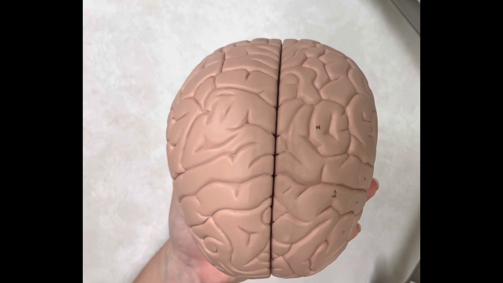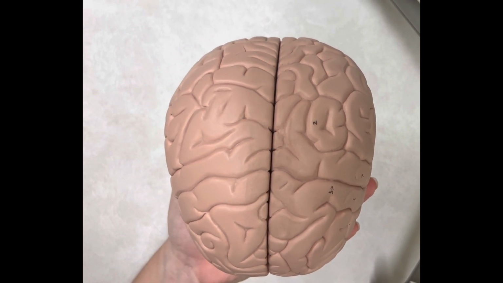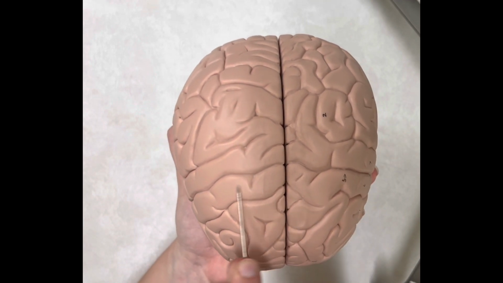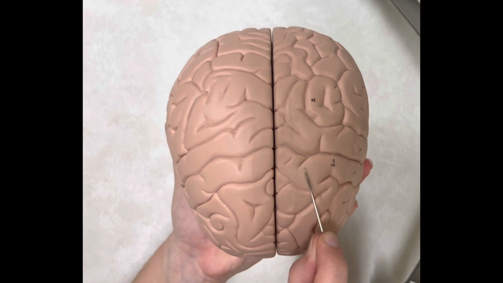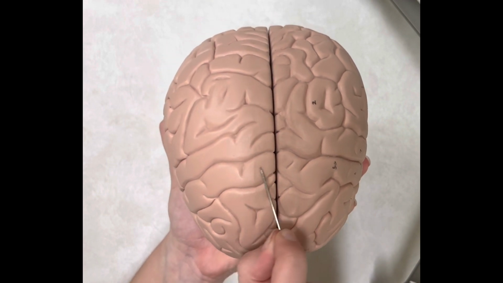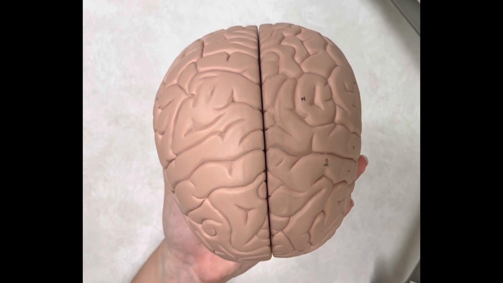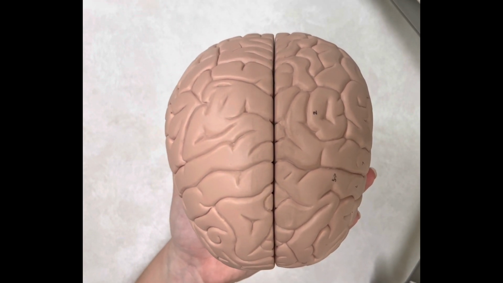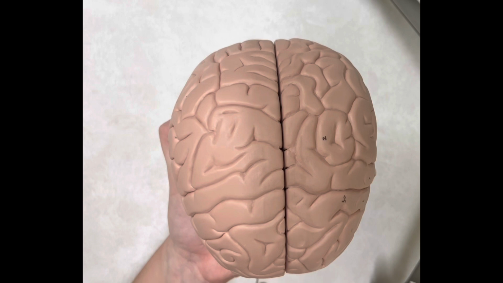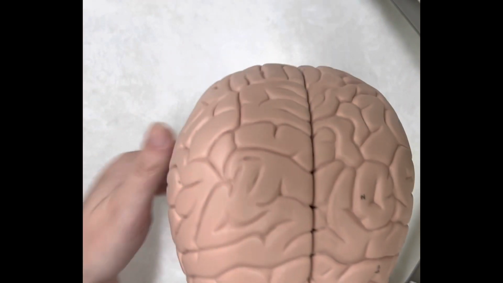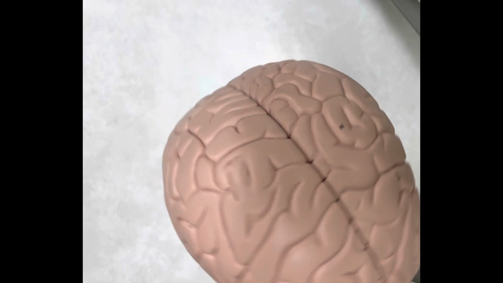Any guesses as to the pre-central gyrus? The pre-central gyrus, if you guessed this gyrus right here, you would be correct. Congratulations. Pre as in before or in front of, all right? With the same breakdown as the post-central gyrus. That being said, that's all of them that you have to know on the top. I just want to double check.